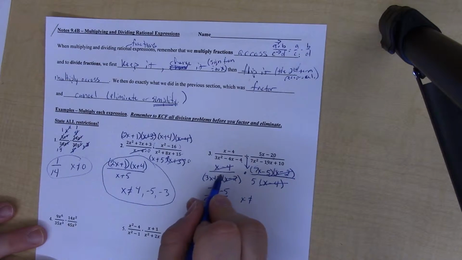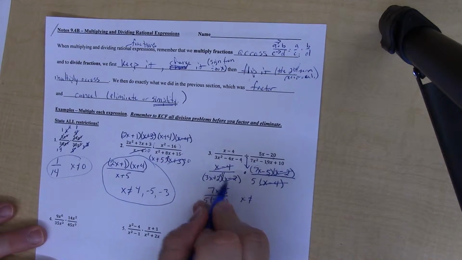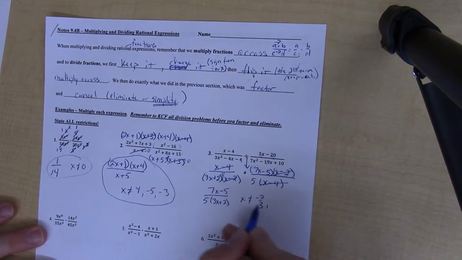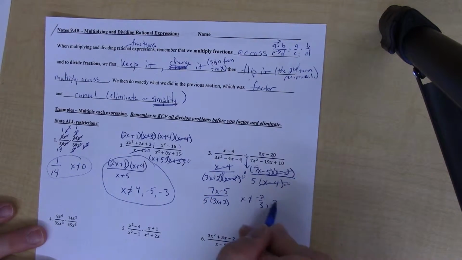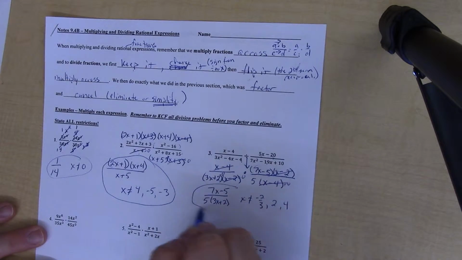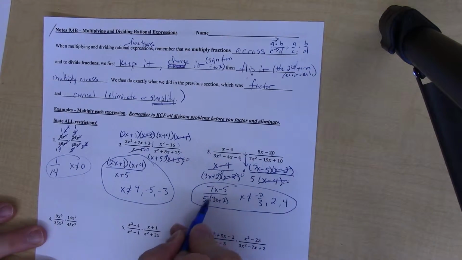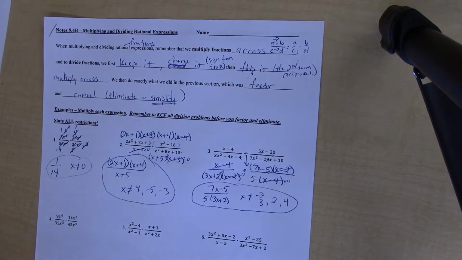What can x not equal? If I set this equal to 0, I would minus 2, divide by 3 to get negative 2/3. Set this equal to 0, I would add 2. I set this equal to 0, I would add 4. And there's my answer. If you distribute this 5 to write 15x plus 10, there's nothing wrong with that either.